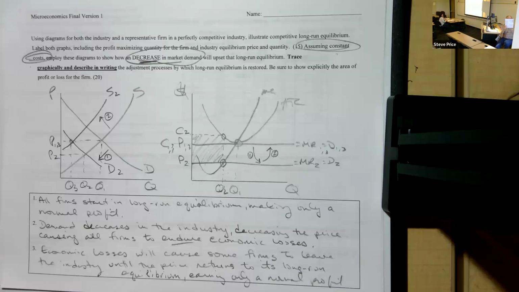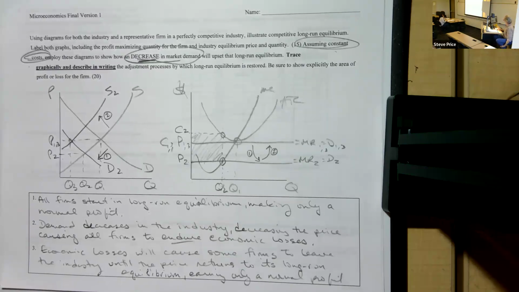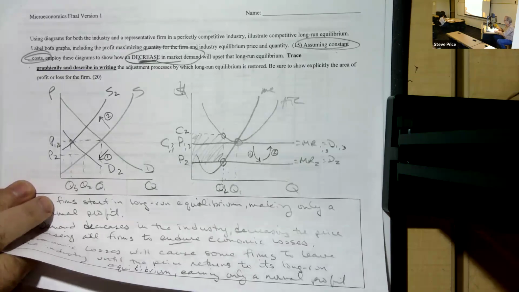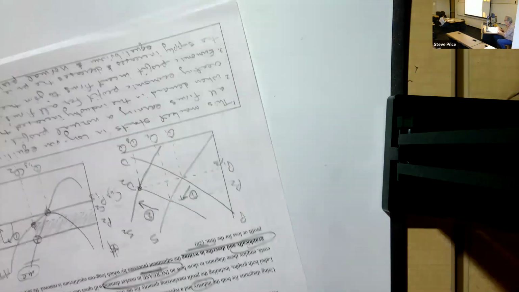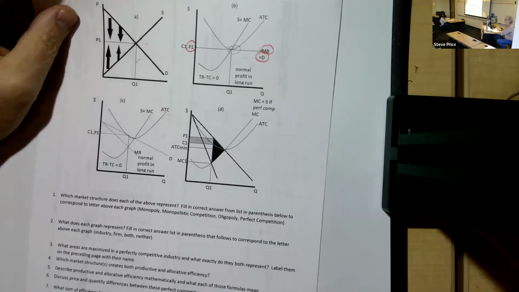Let's see if you can do 1 through 4, but focus first on 3 and 4. Last page being the 4 graphs. So cool if I take that down, everybody got it?